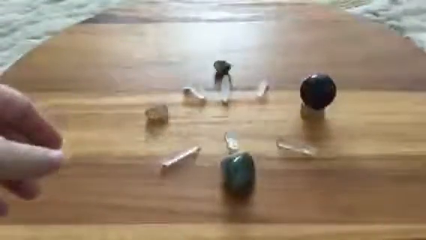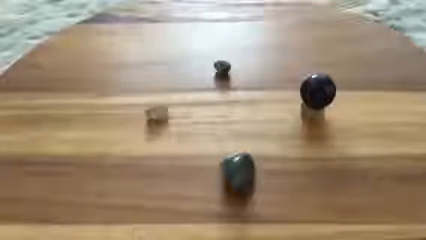So you can see I kind of use it to keep them even or semi-even. You know, the shapes of the crystals are sometimes larger or smaller, but that's one of the crystal grids I wanted to show you, for happiness. Now let me take this apart, and I'm going to show you the next one. I'm going to do a grid for healing.